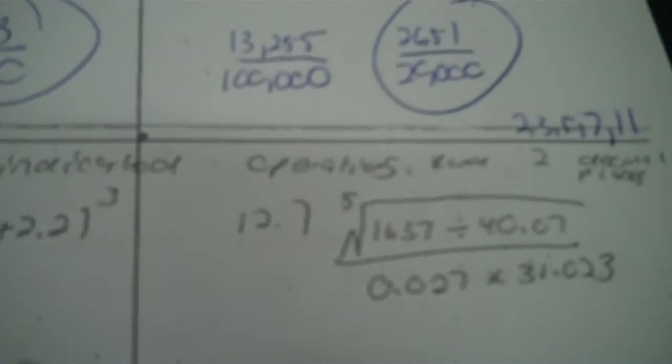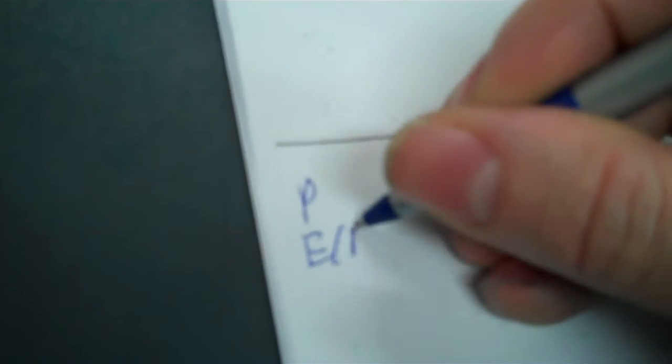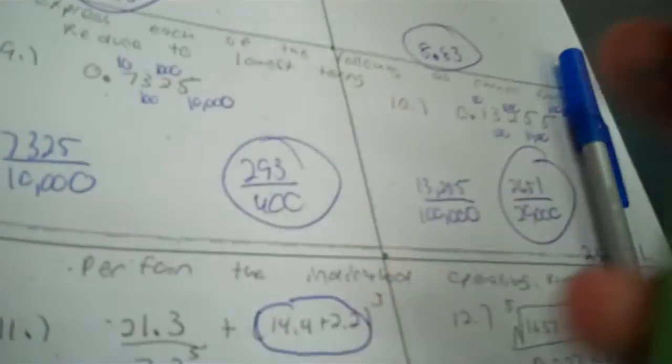Okay, perform indicated operations using round 2 decimal places. So parentheses, exponents, roots, multiply, divide, add, subtract. So the parentheses right here, just the one operation inside. 16.6, okay. So now we have 21.3 divided by 7.2 to the 3rd power, plus 16.6 to the 3rd power.